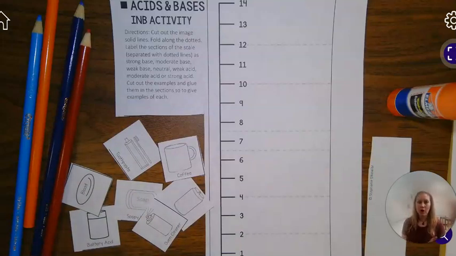If you'll recall from our notes, the pH scale is a measure of the concentration of hydrogen ions within a solution. So pH actually stands for power of hydrogen. So pH, power of hydrogen. And so an acidic solution contains a very high concentration of hydrogen ions, and a basic solution contains very few hydrogen ions. So a low concentration.